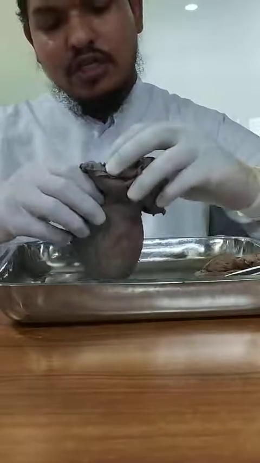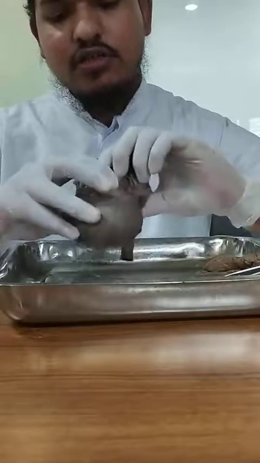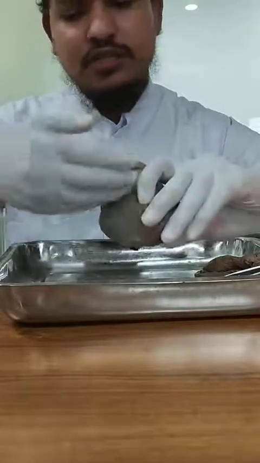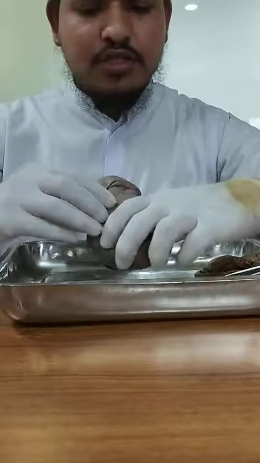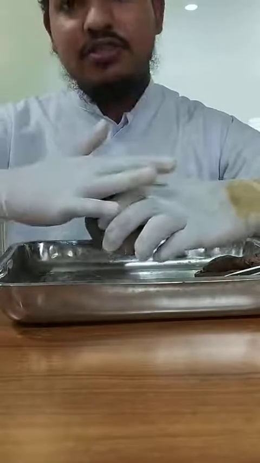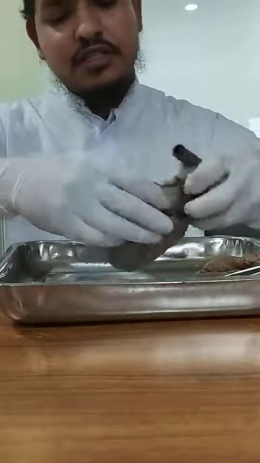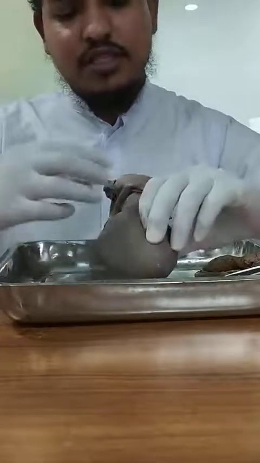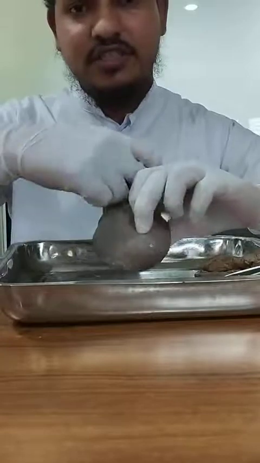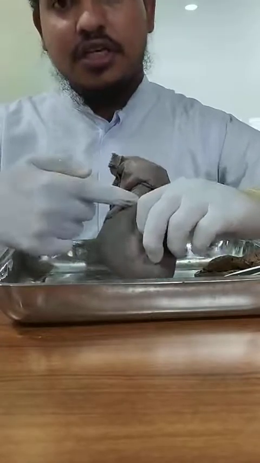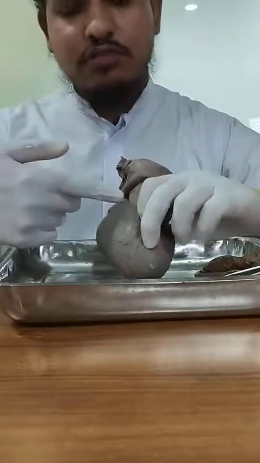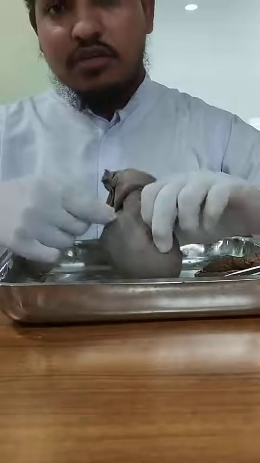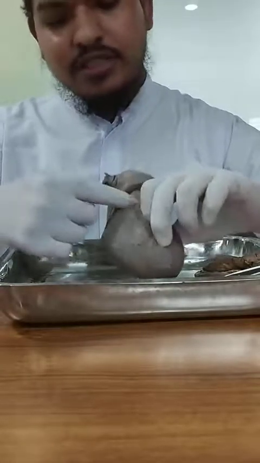Okay, now the coronary sulcus. The coronary sulcus, or atrioventricular groove, lies between the atrium and the ventricle. It has two parts: this is the anterior part and this is the posterior part. The anterior part has a right half and a left half, and it begins from the right auricle, in between the right auricle and the right ventricle.